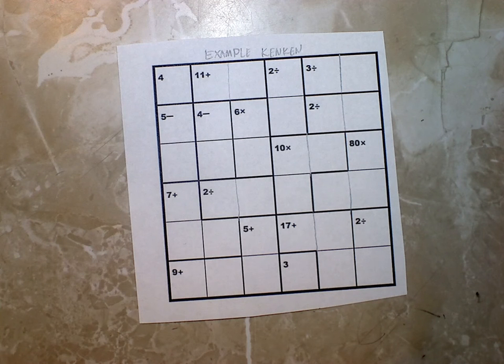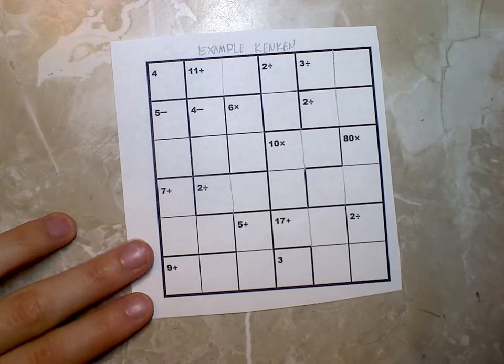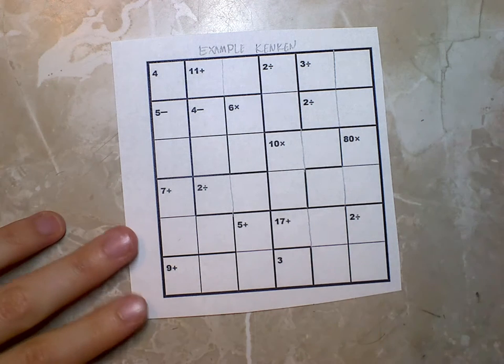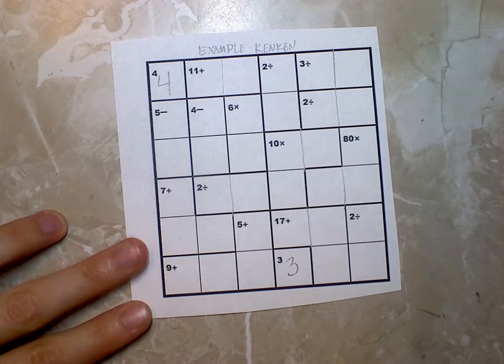So you feel free to slow down or speed up this video, but I'm going to just go through and do this KenKen completely, and I'm going to talk through my thought process. And then if you want to try 6 by 6 for the challenge, then you can do that. So first thing is I notice there's a 4 by itself here and a 3 by itself.